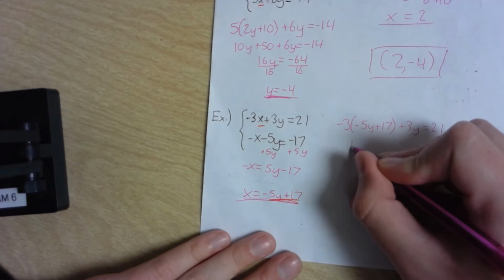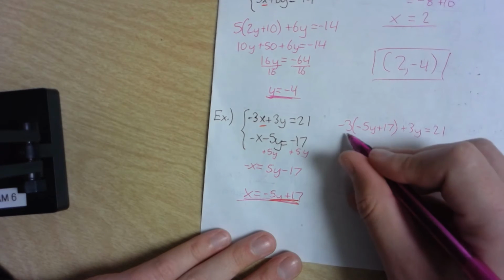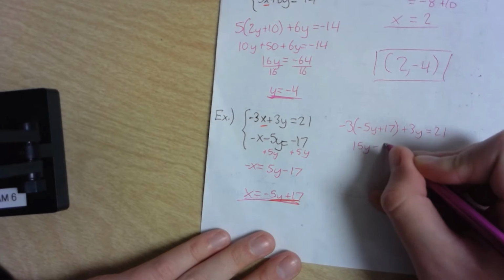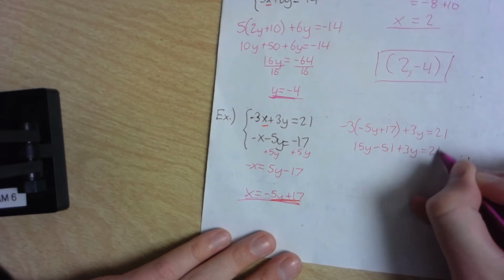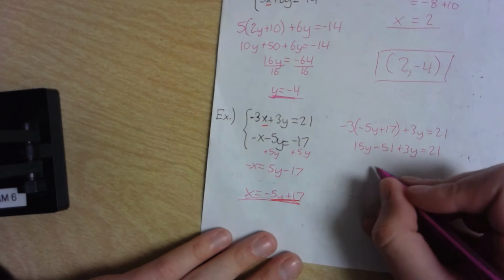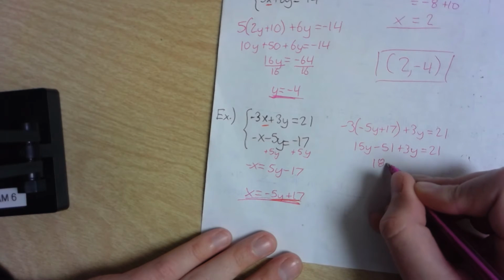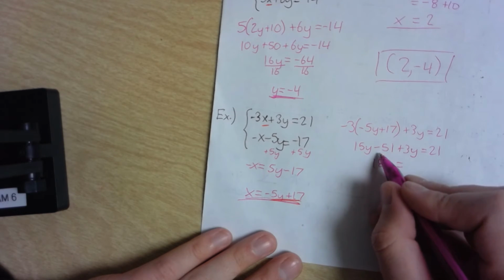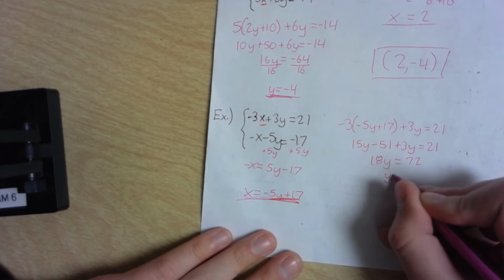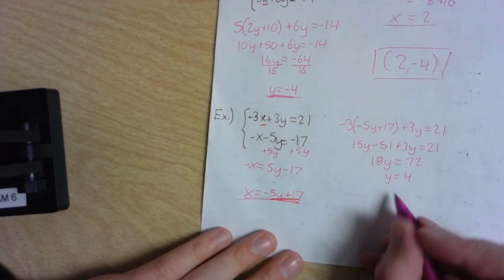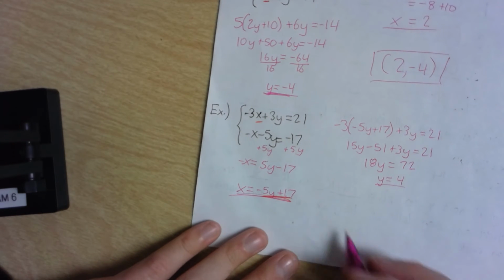All right, we can go ahead and combine like terms. We'll distribute. Negative 3 times negative 5y is 15y. Negative 3 times 17 is minus 51, plus 3y equals 21. Keep combining like terms. We get 18y equals, we add 51 to both sides, we're going to get 72, so y equals 4.